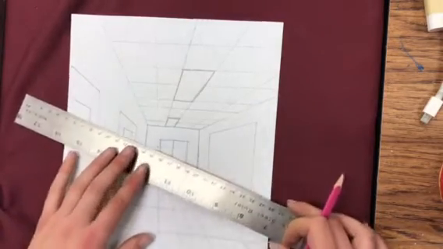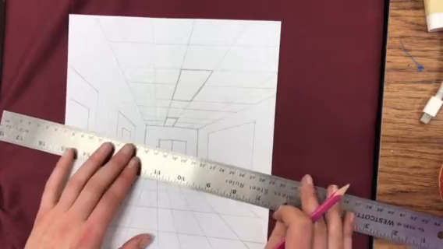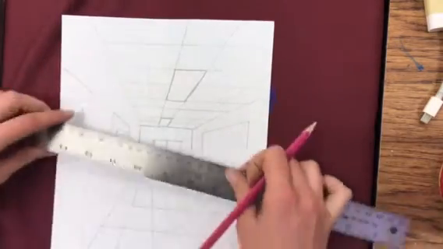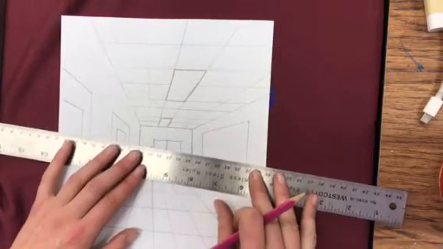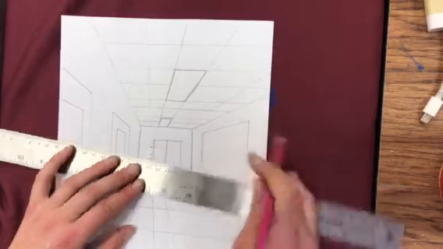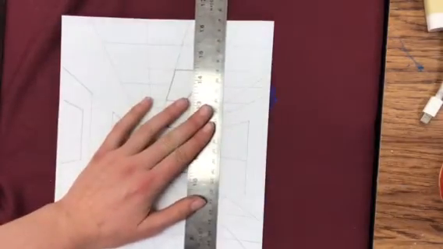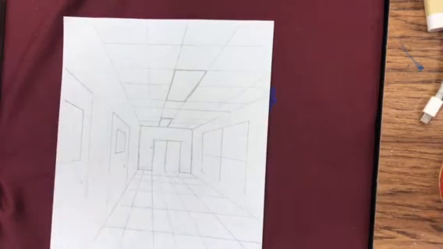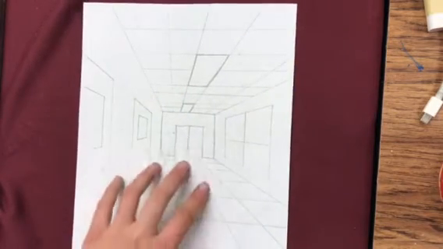If I want little grates or those wooden things in your window, I don't know what to call them, line it up with my vanishing point. Here's the middle one. There's the vertical one. Bingo. So that's how you draw a space.